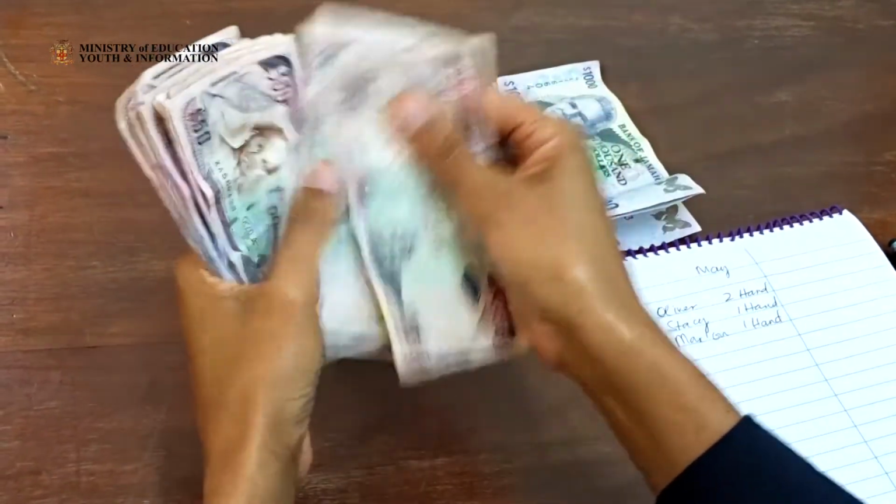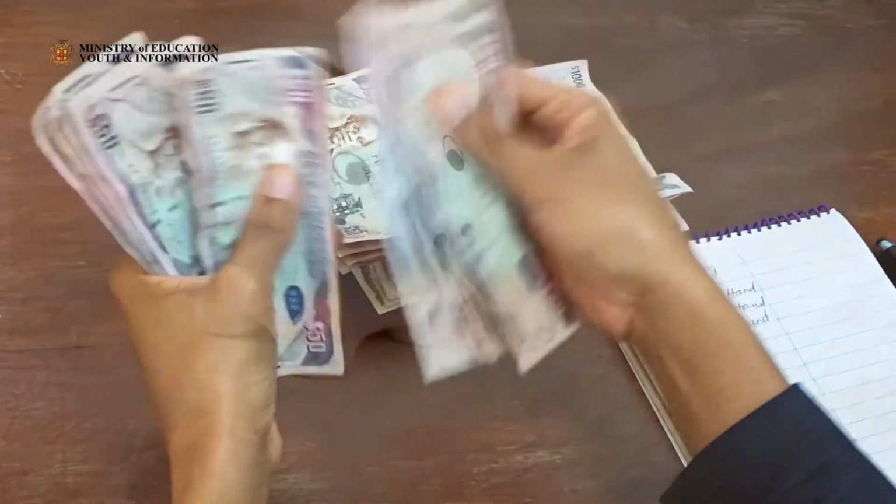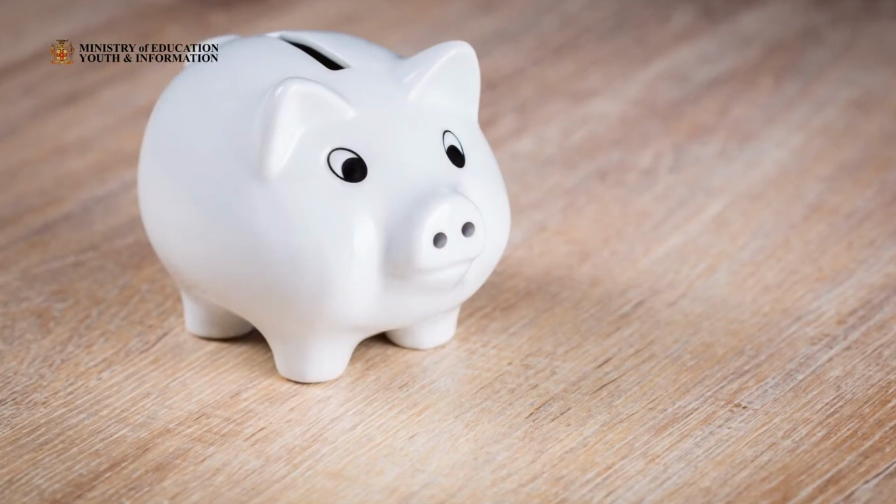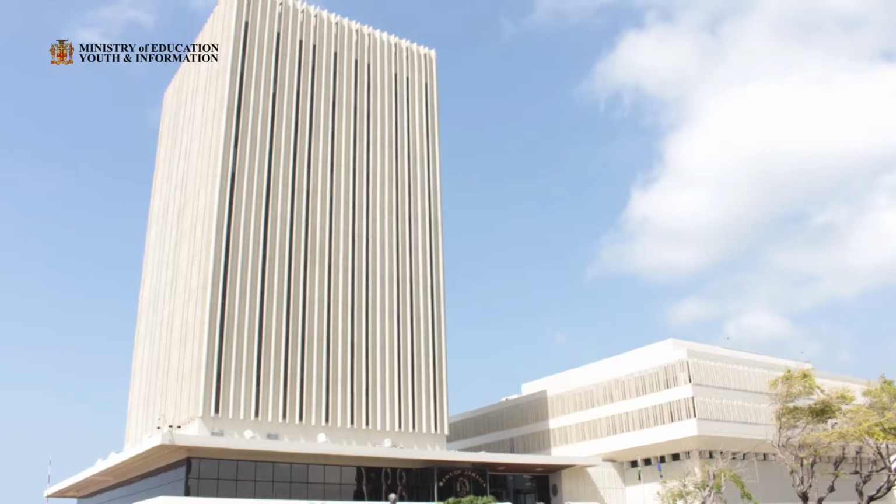Today we are going to continue looking at saving and investment. But before we do so, let us look at a review of what happened in the last class. We looked at the different ways in which people saved. So we looked at saving using the partner, saving in a piggy bank, and we also looked at saving in financial institutions. Today, we will look specifically at saving in a financial institution such as banks and credit unions.